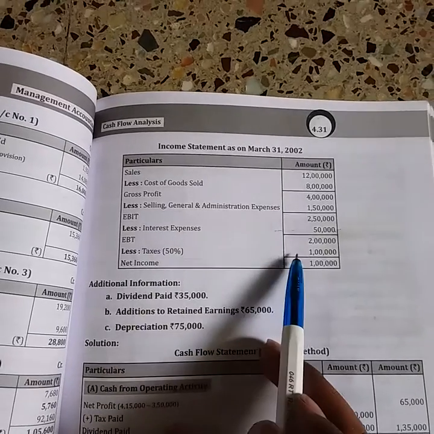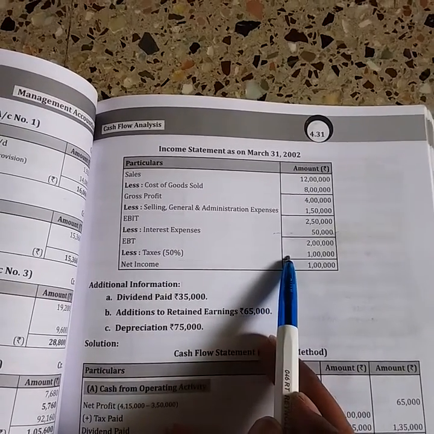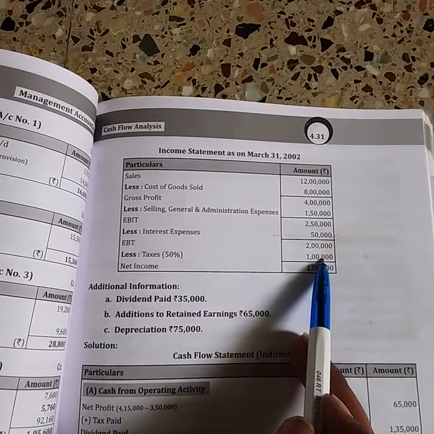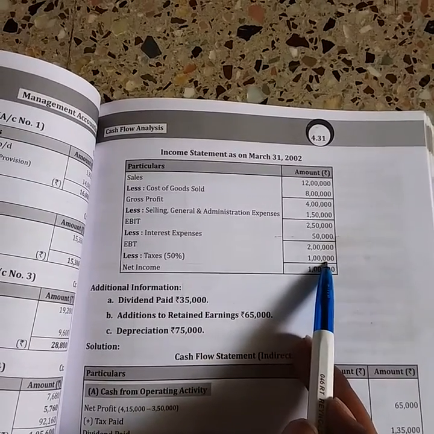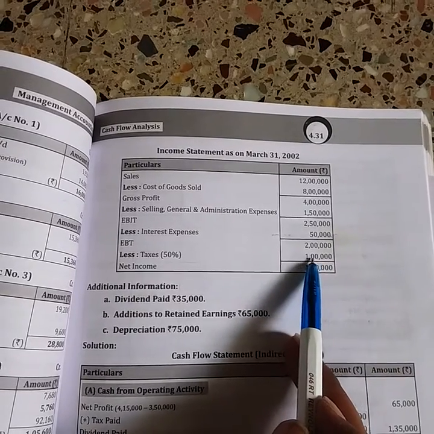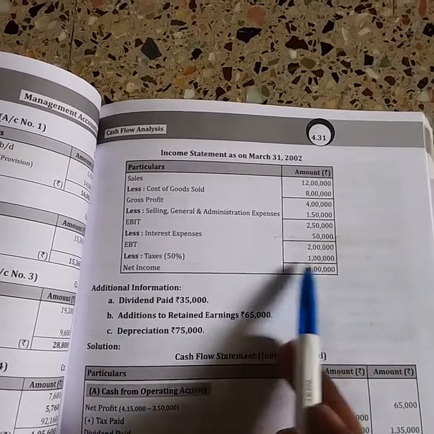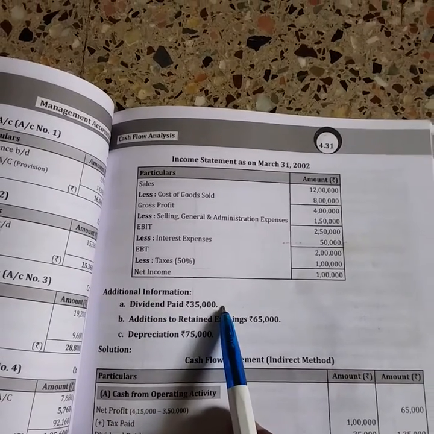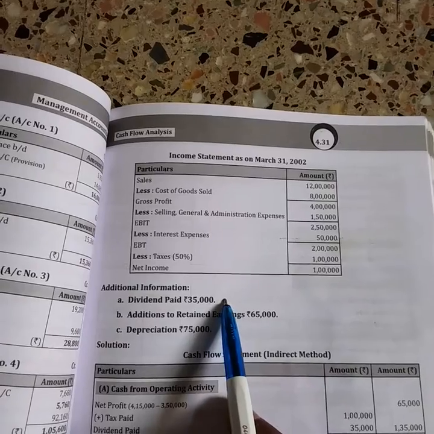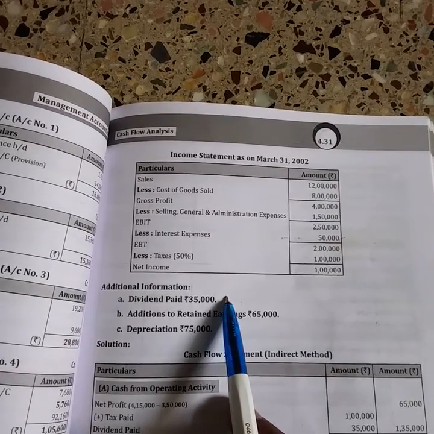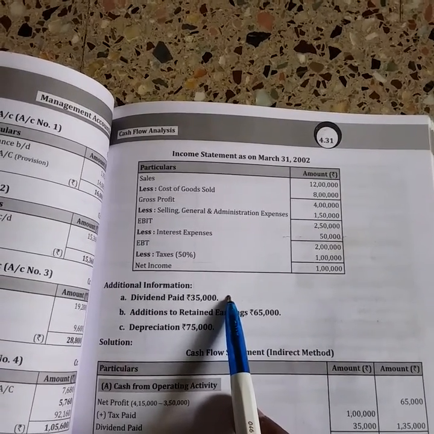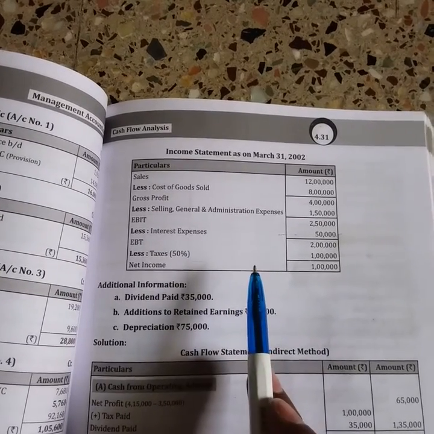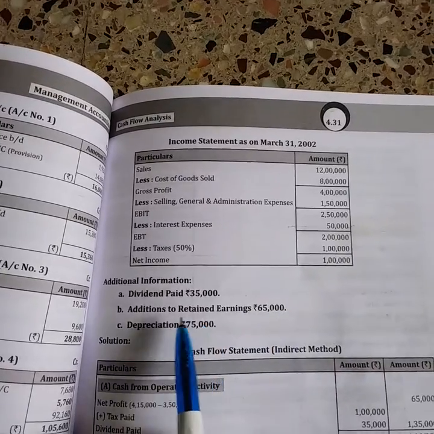And taxes paid 1 lakh is given, so it is provision for tax as well as tax paid. Income tax current year provision is 1 lakh, so it is assumed that 1 lakh is being paid. And additional information, dividend paid 35,000 is given. Dividend paid, it comes under financial activity, and dividend paid should be added to profit to identify profit before tax.